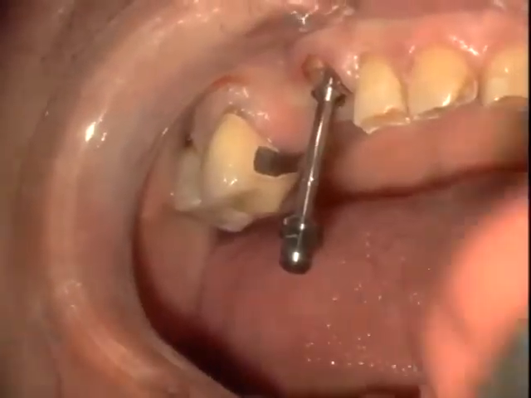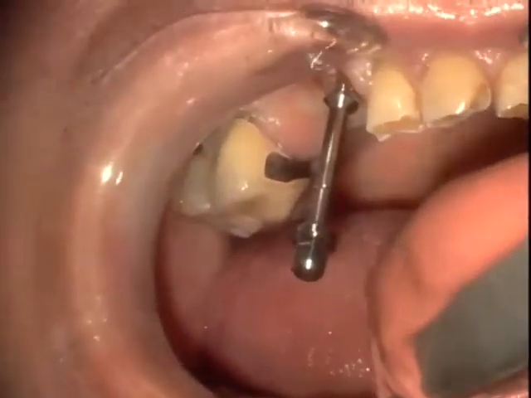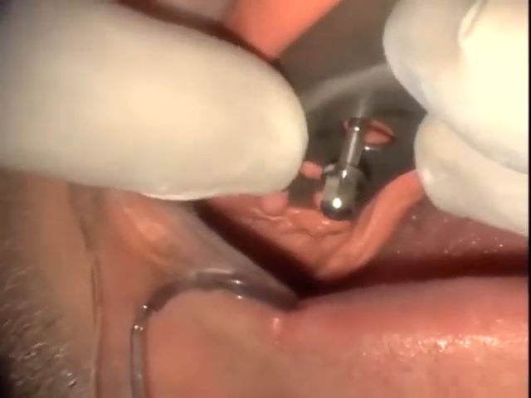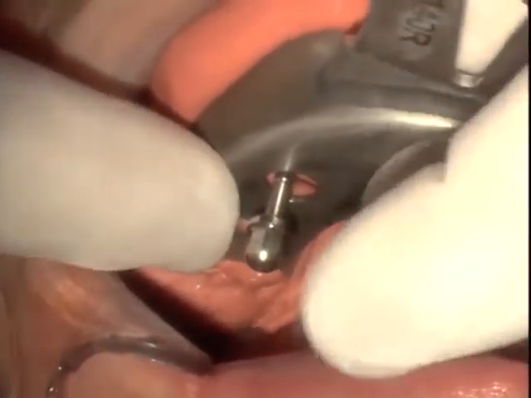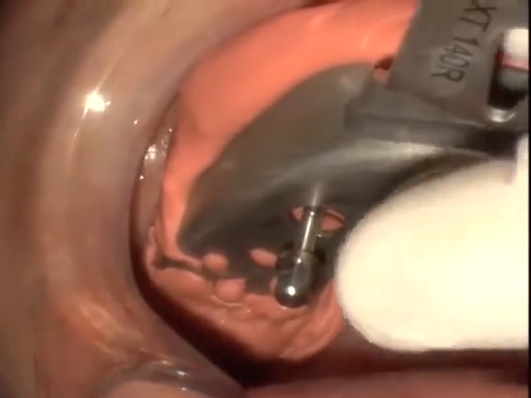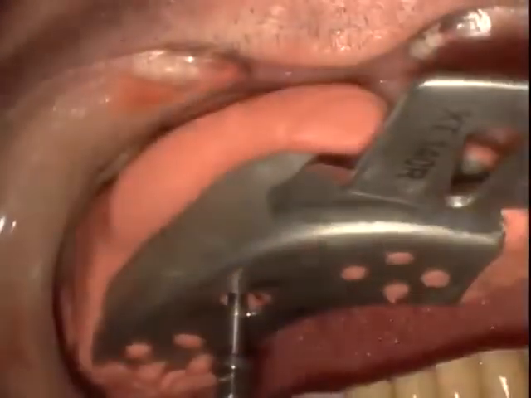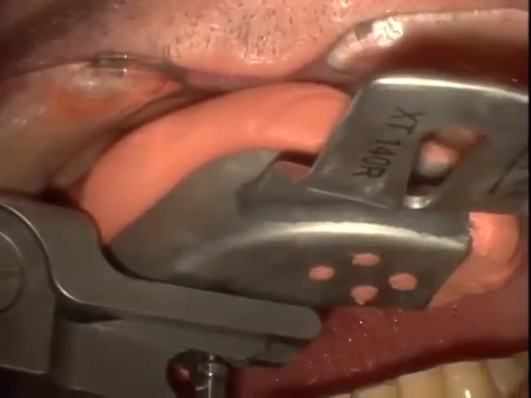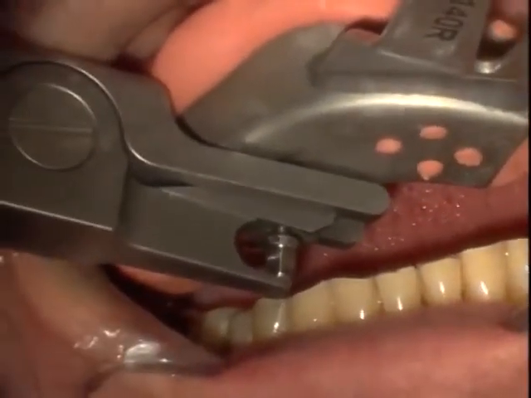You can see the placement of the putty impression to protect the adjacent teeth from any of the forces that are going to be placed upon the extraction screw. As we place down this putty matrix, you can see that little horizontal line is left exposed. This is very important in using this technique because once we place the extraction device, we really need to be able to have that clearance.